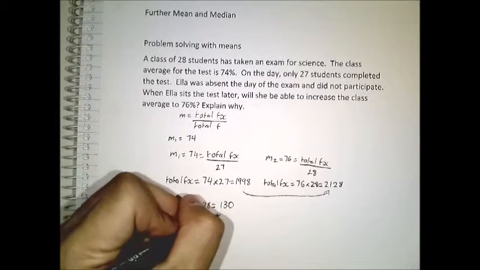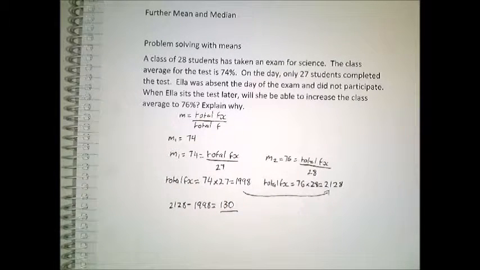Which clearly cannot happen, as her maximum mark would be equal to 100%. Therefore, our explanation would be that Ella cannot increase the average to 76%, as she cannot achieve a mark high enough to do so.